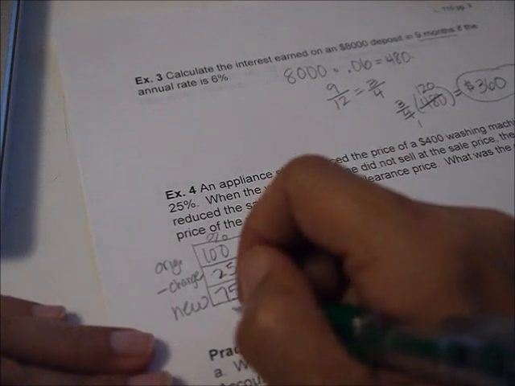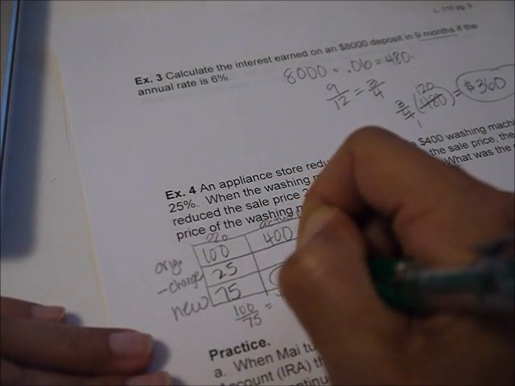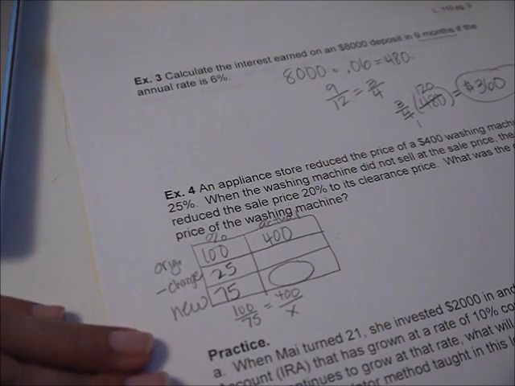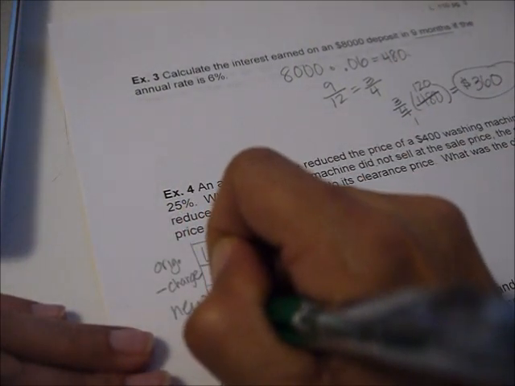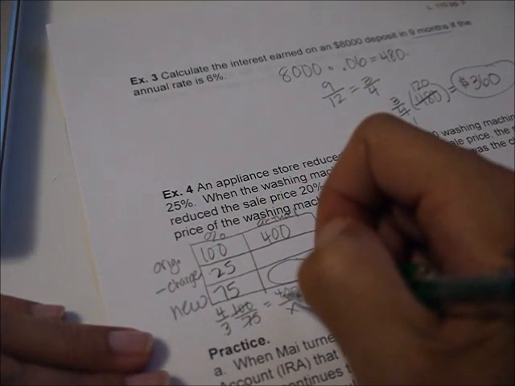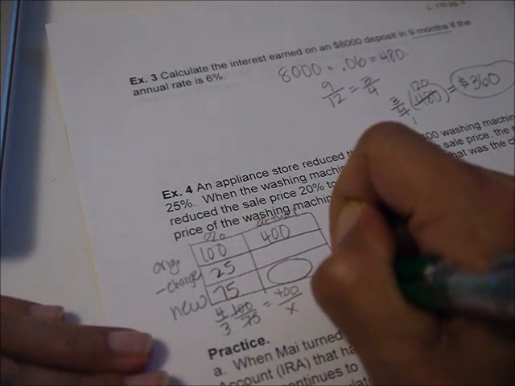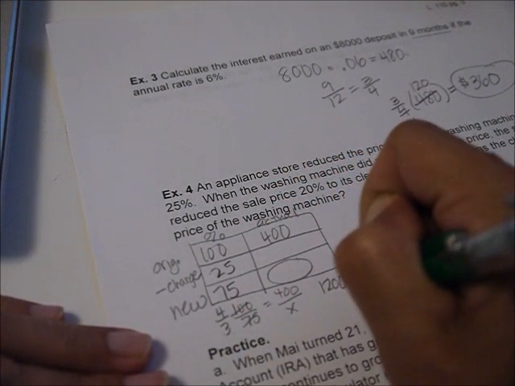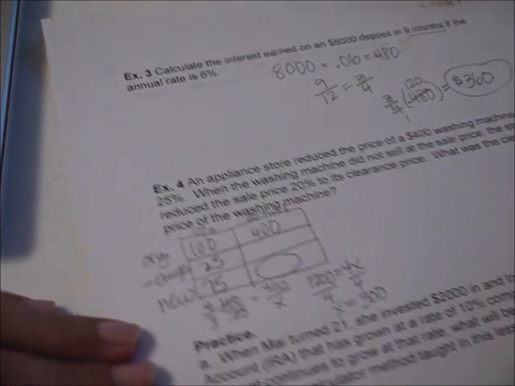How do we do that? We do 100 over 75 equals 400 over x, right? We can reduce this to 4/3, so then we can do the cross product. 3 times 400 is 1200 equals 4x. Divide by 4 and we get x equals 300.